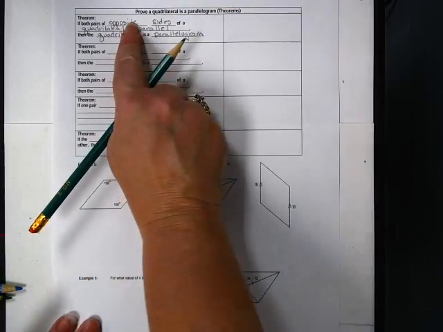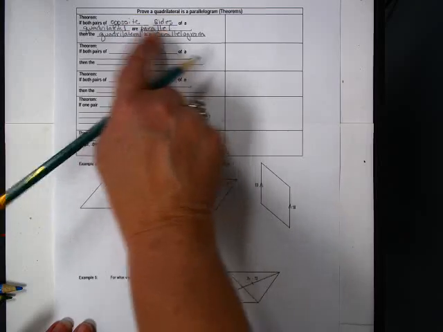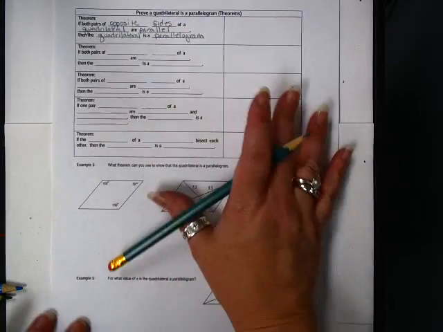So if you have a shape and it shows that opposite sides are parallel, then you know that quadrilateral is a parallelogram.